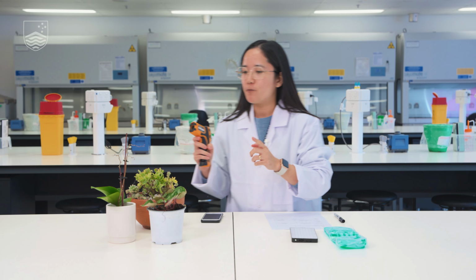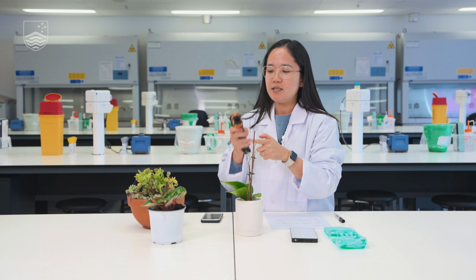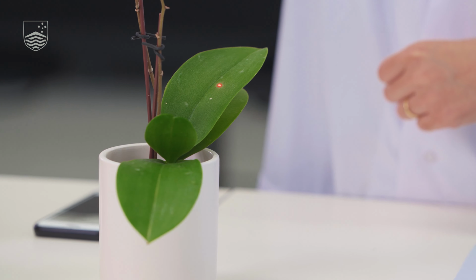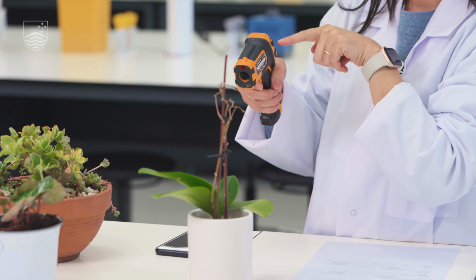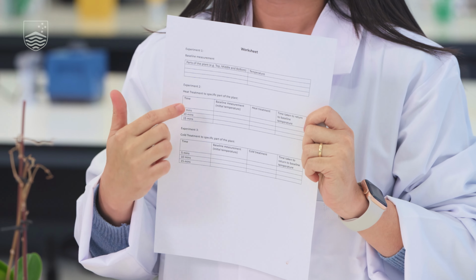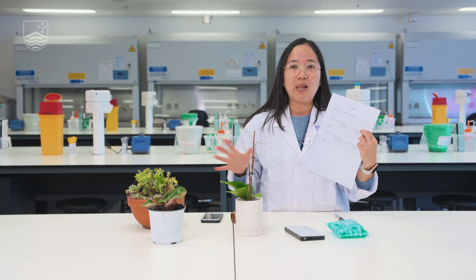Okay, so let's start. We'll begin with this plant, which is an indoor plant. What you just need to do is press this button, and this will have a laser. If you point that laser to one leaf of the plant, it will give you a particular measure of the temperature. And then we have here a worksheet where you can record the temperature that you read from this gun. After that cold or hot treatment, we will also record the time it takes for them to recover to that baseline temperature. That's really important because we wanted to know how different plants react to different temperature conditions.